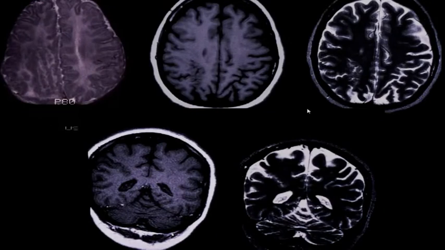Here is an MRI, and what do you see? What is this? Yes, this is heterotopic gray matter. This is gray matter where it shouldn't be.